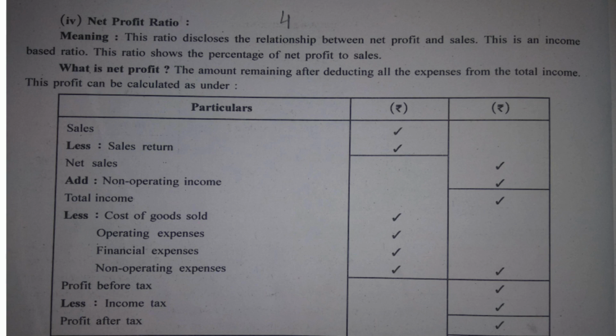Fine then. The next thing that you are supposed to deduct from total income is financial expenses. On your screen, in the formula of net profit ratio, the table that we are understanding, we have understood about COGS, then about operating expenses, now about financial expenses.